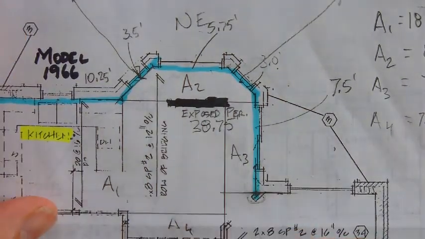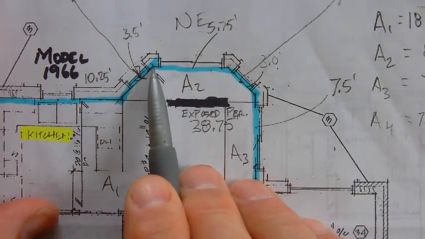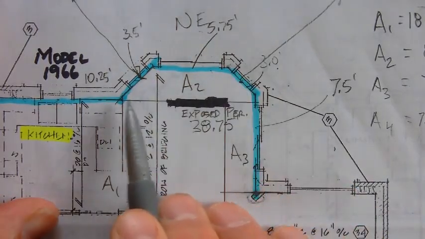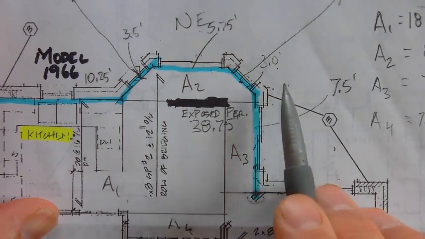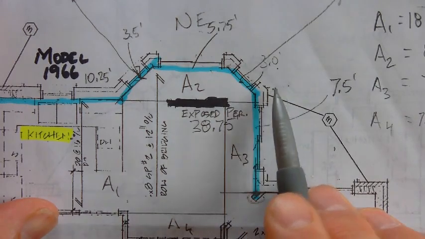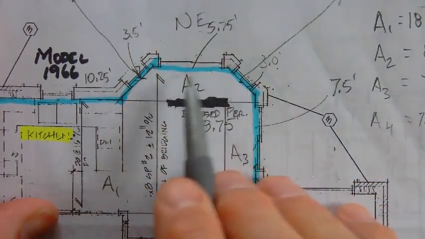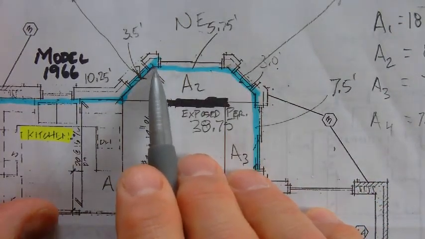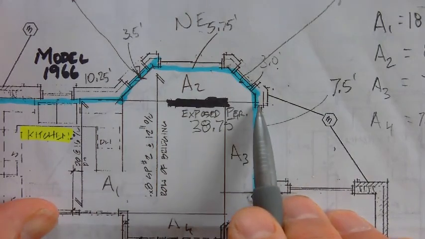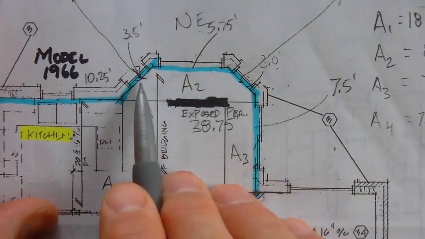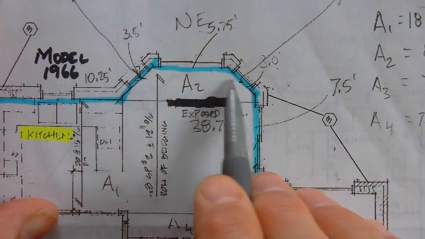Now, normally with the trapezoid, the formula would be this distance plus this distance divided by 2. Then you multiply by the height. The process of going with this distance plus this distance divided by 2 simply gives you a centerline distance.